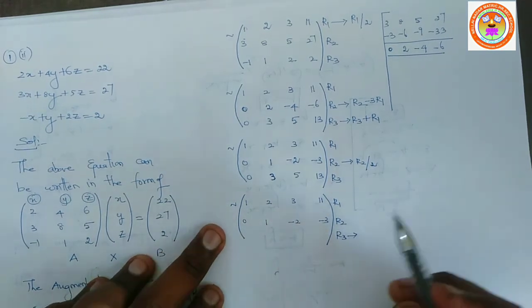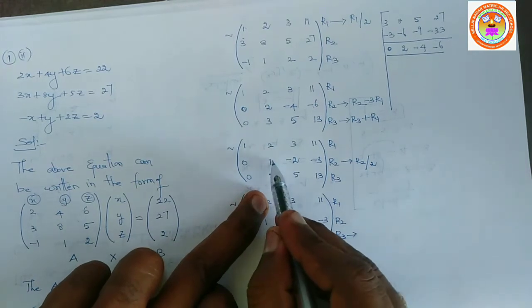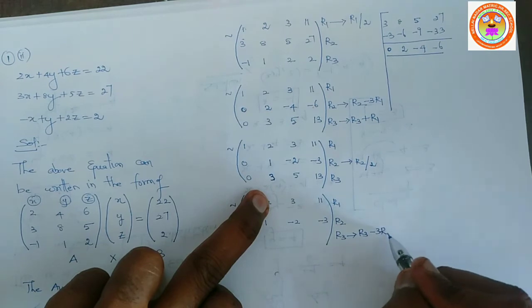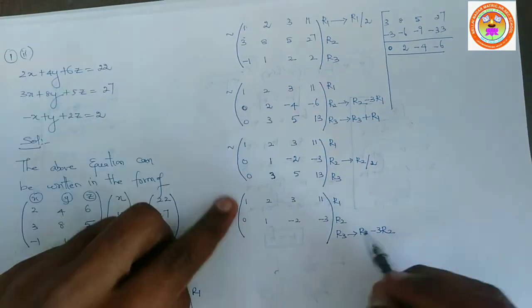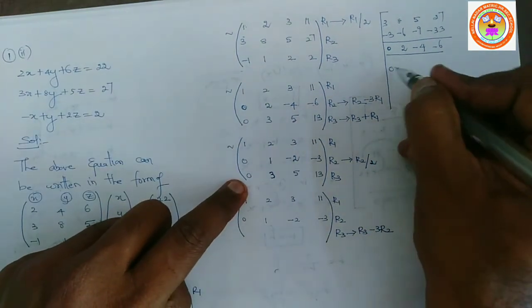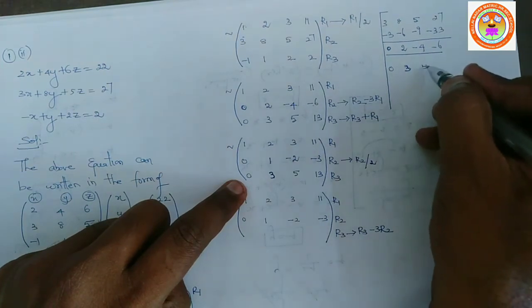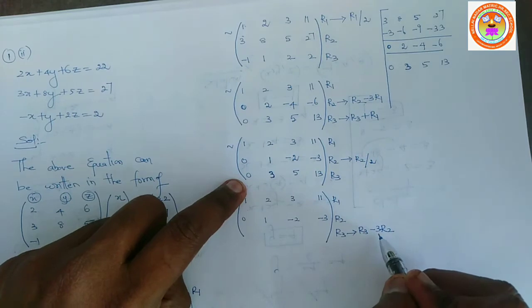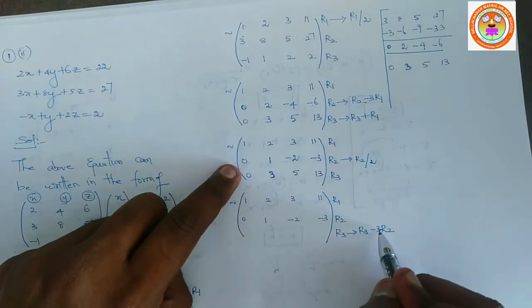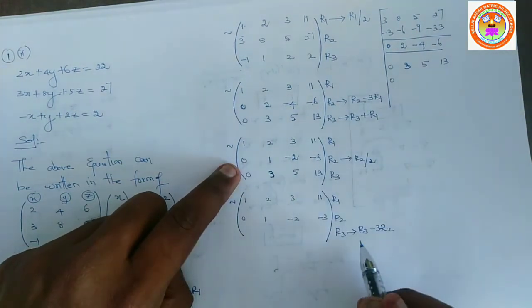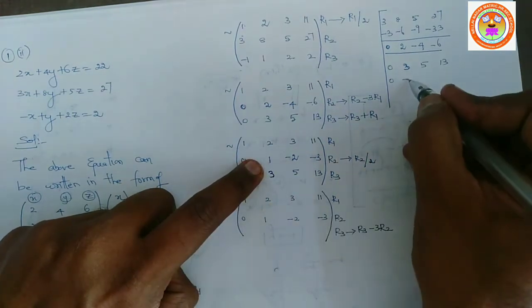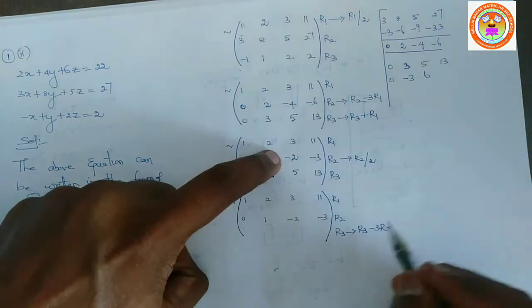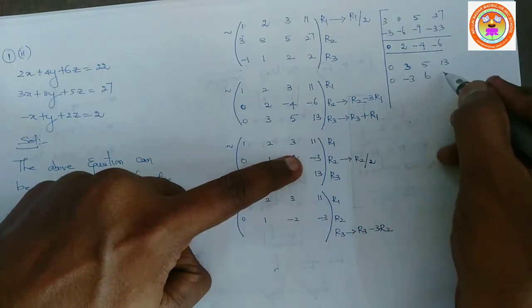R3 tends to. So this is 3. I want to multiply this one by minus 3. R3 tends to R3 minus 3 R2. So first write R3 as it is: 0, 3, 5, 13. Multiply R2 with minus 3. Minus 3 into 0, 0. Minus 3 into 1, minus 3. Minus into minus plus, 3 2s are 6. Minus into minus plus, 3 3s are 9.